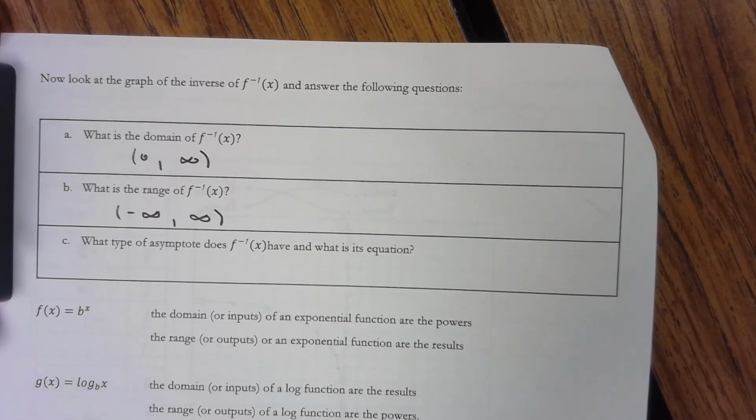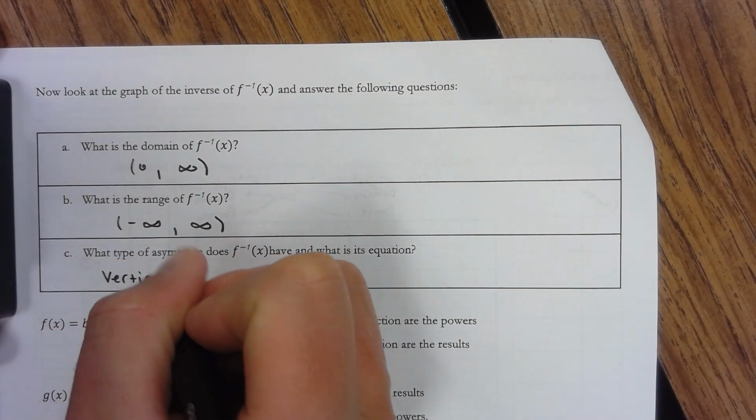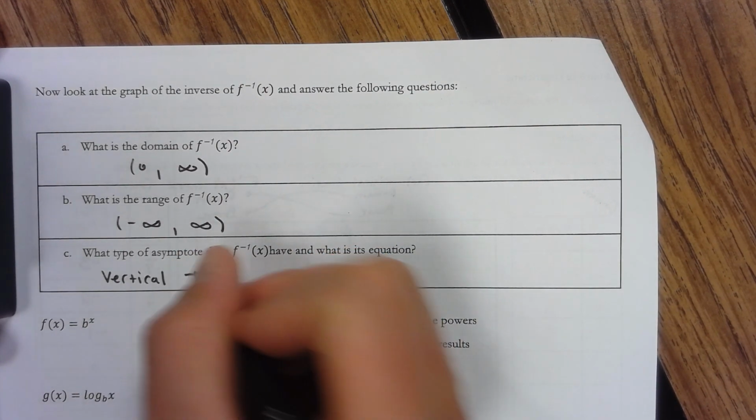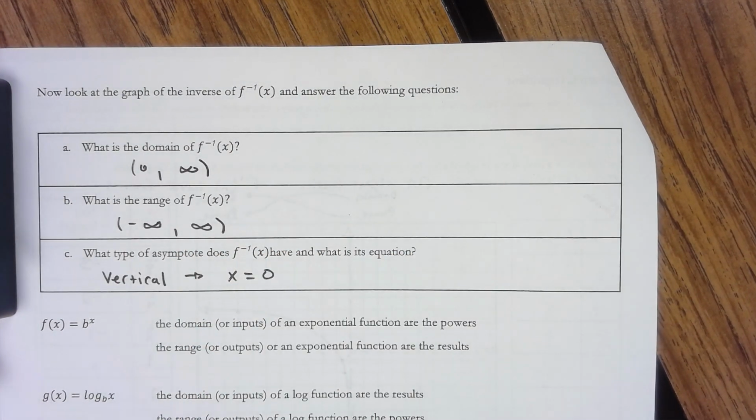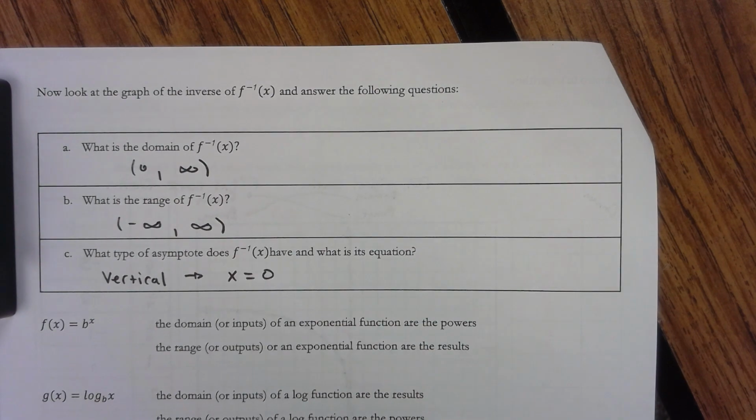And then what type of asymptote does the inverse have? It has a vertical asymptote. And that is written as x equals 0. Right, and all this stuff of graphs with logs, we're going to circle back to that. We're not going to get to graphs for a few weeks because of the testing week and us pausing to do some SAT prep. We're now going to shift and really narrow our focus onto evaluating logs and understanding what logs are.